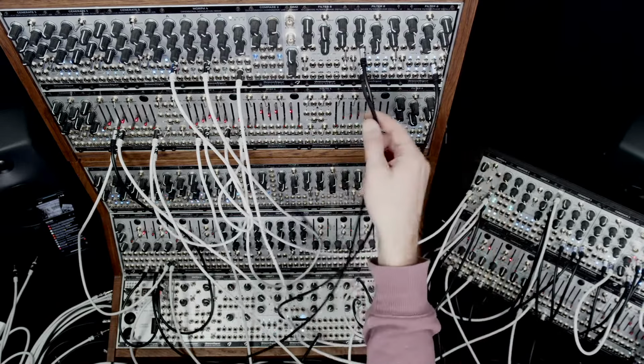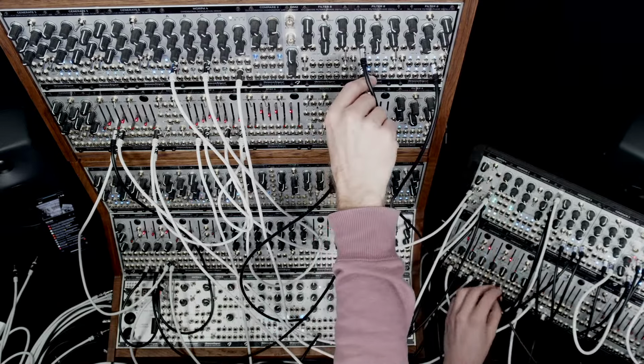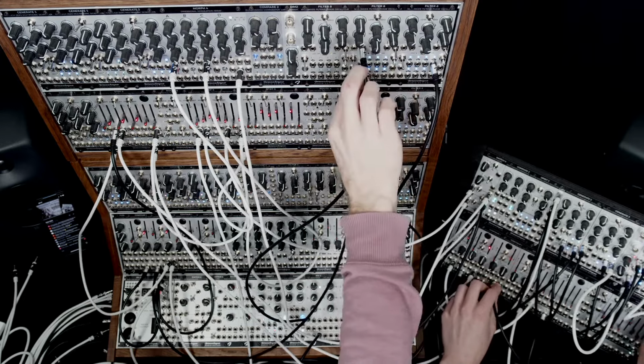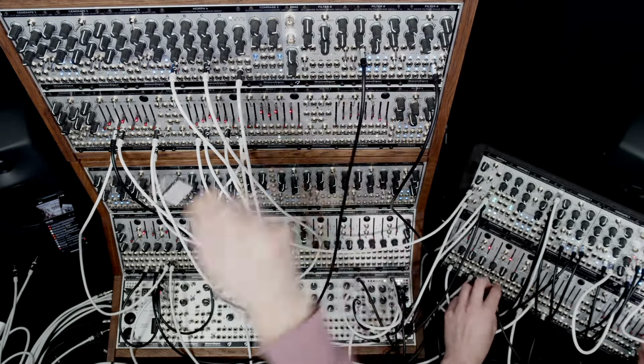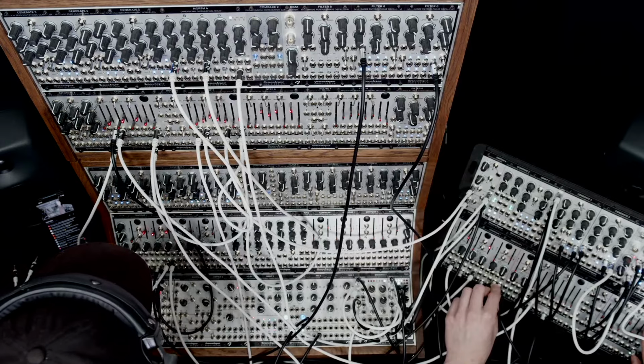Since this is quite cool, maybe use a little wave folder to give that sound a bit more punch.